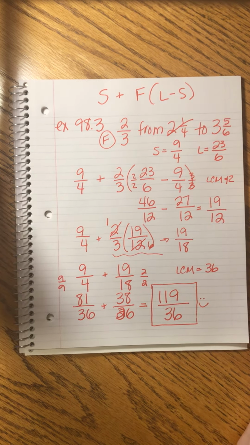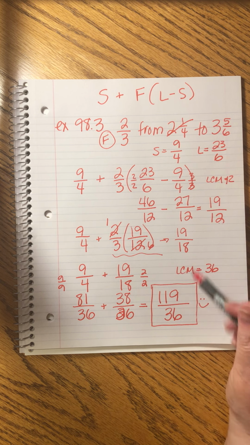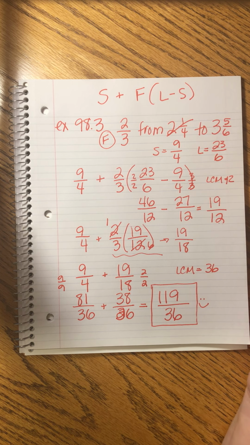That's our final answer. All right, this is kind of a throwback with all of this fraction work and least common multiples. We haven't looked at that too much in a while, but it's really good practice to refresh your memory. All right, that is the end of good old lesson 98. And I will see you next time.